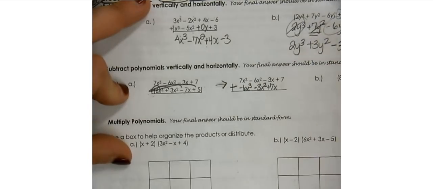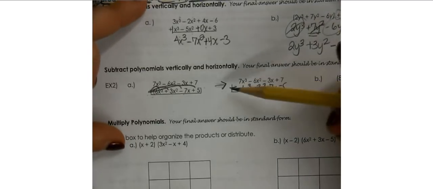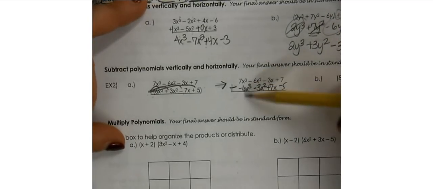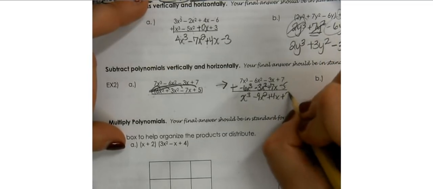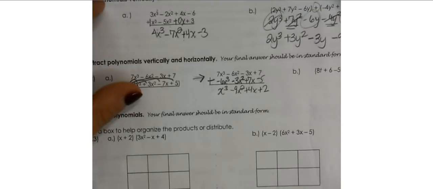So all I did here was distribute the negative to each term, and now I'm going to combine my like terms by adding going straight down. So 7 minus 6, that's x cubed, and then negative 6x squared minus 3x squared, that's minus 9x squared. Negative 3 plus 7x, that is plus 4x, and 7 minus 5 is 2. And that is simply your answer.